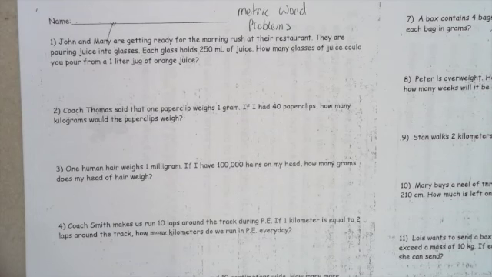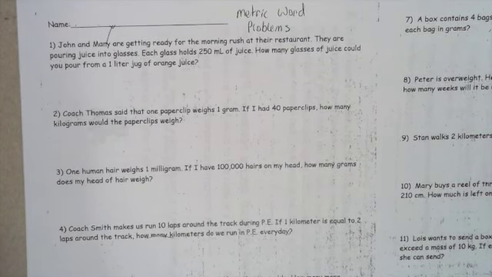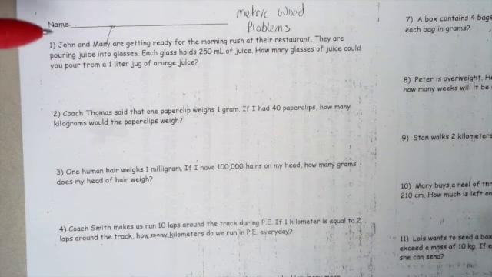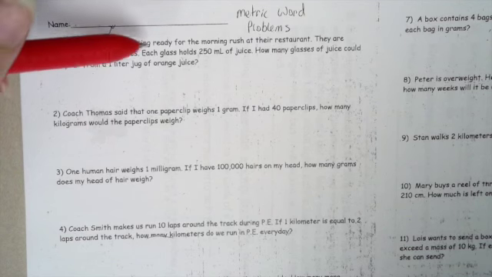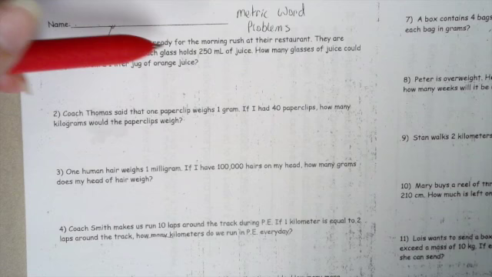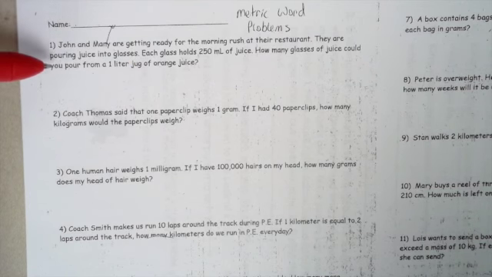We are going to work on some metric word problems today. So it says John and Manny are getting ready for the morning rush at the restaurant. They are pouring juice into glasses. Each glass holds 250 milliliters of juice. How many glasses of juice could you pour from a 1 liter jug of juice?